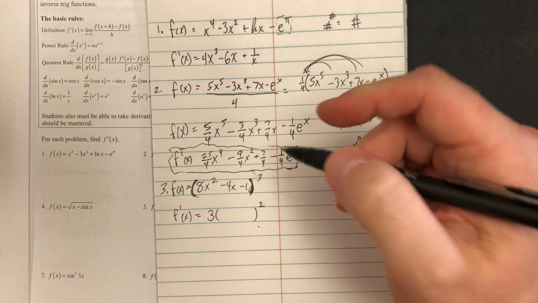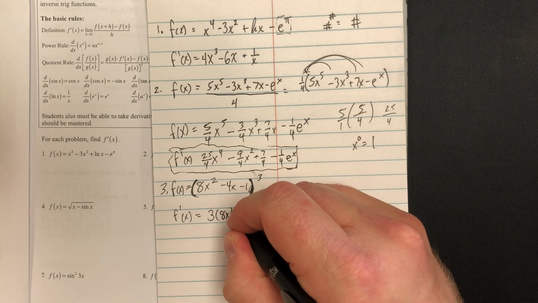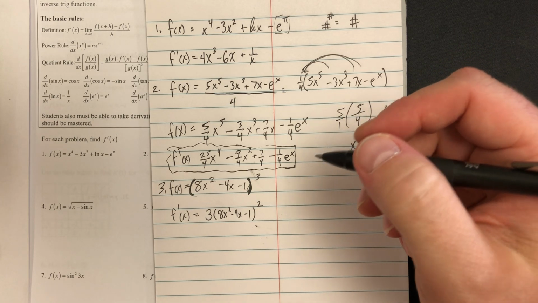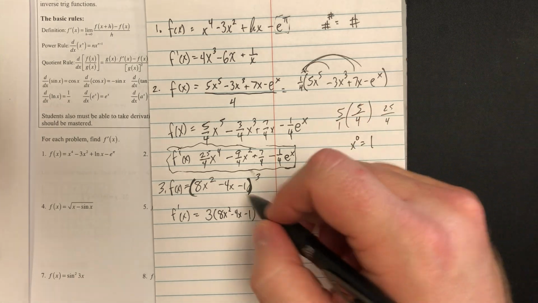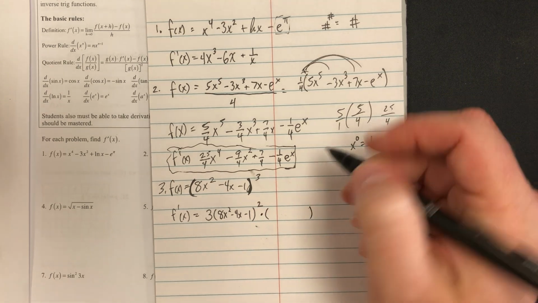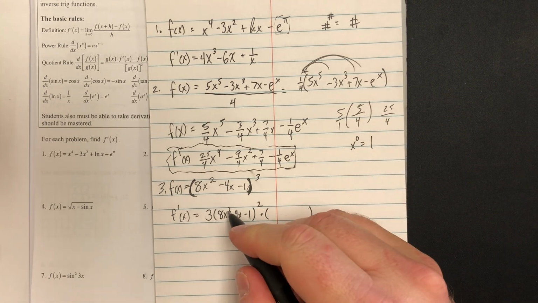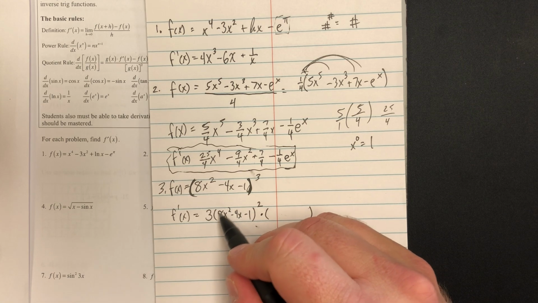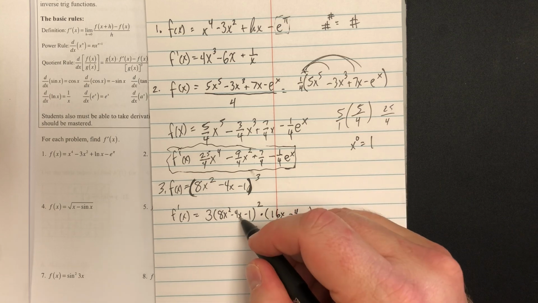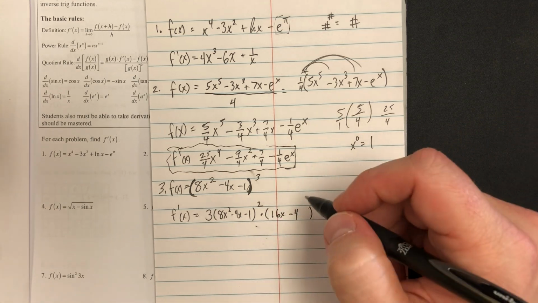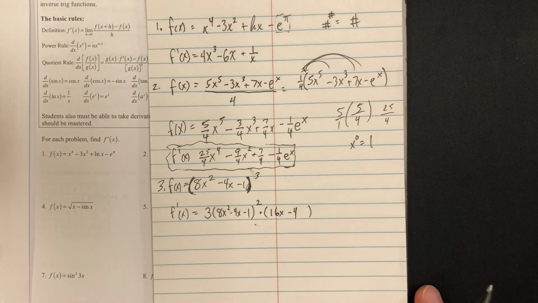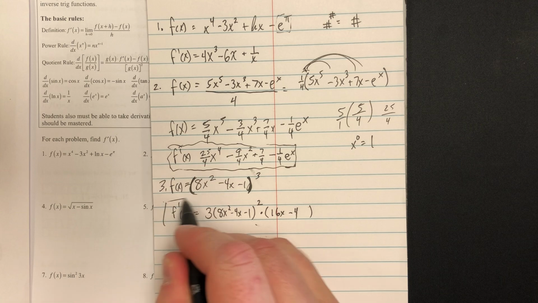But there wasn't an x in there. There was an 8x squared minus 4x minus 1. And then what the chain rule says is you can just do that and then times the derivative of the inside. So 8x squared, the 2 times 8 is 16, minus 4, right, because the x goes away, and the 1 turns into a 0. And so this, you could leave out the times symbol there. This is what you would get for your answer for number 3.